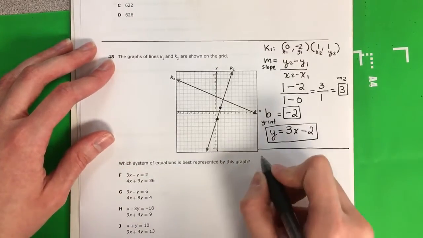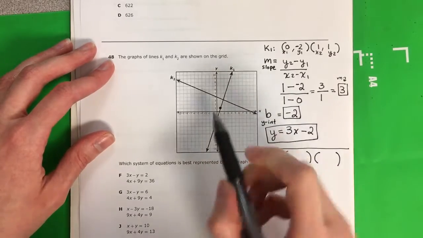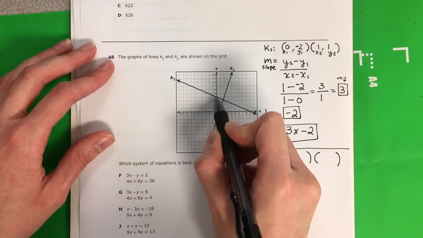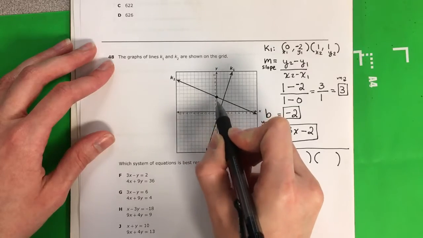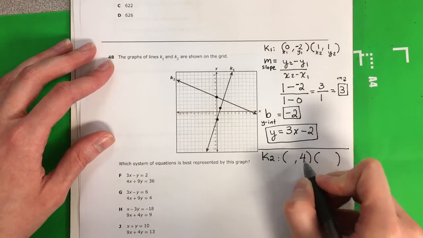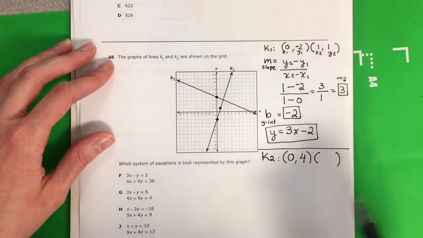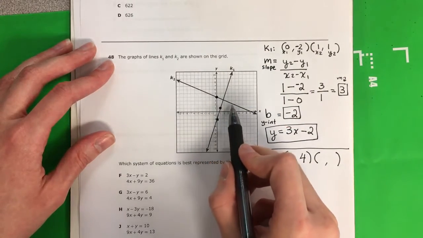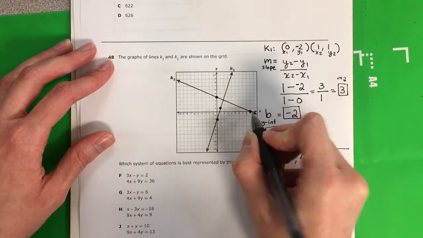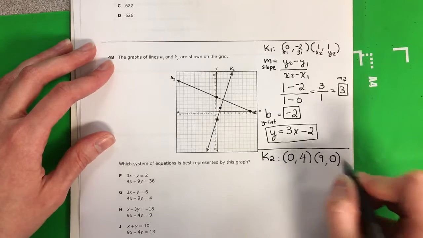Now for K2. I need 2 points again. So here is K2. I'm going to pick this one right over here. It looks like it's touching y on 4. So y is 4, and this x is 0 because it's touching an axis. It's touching the y. And I need another point. The only one I can see in a corner right now is this one right here. It's 9 touching the x. So 9 is first, and then you have to put 0.